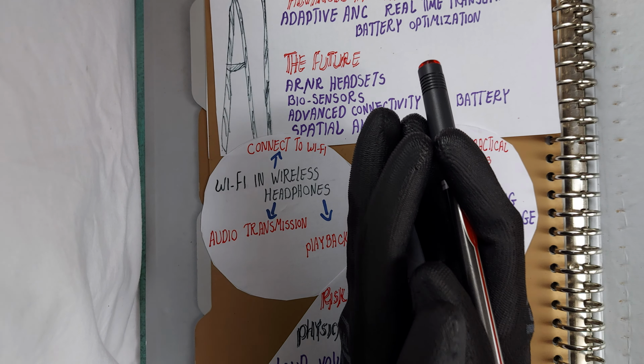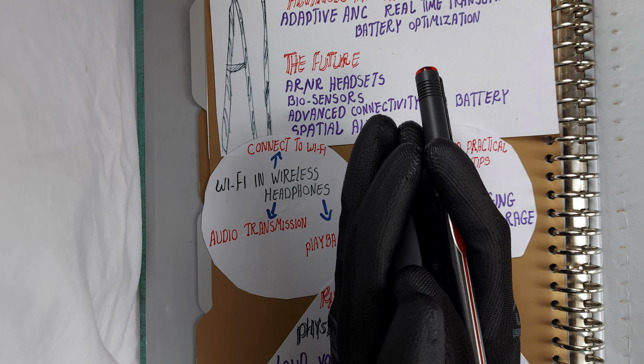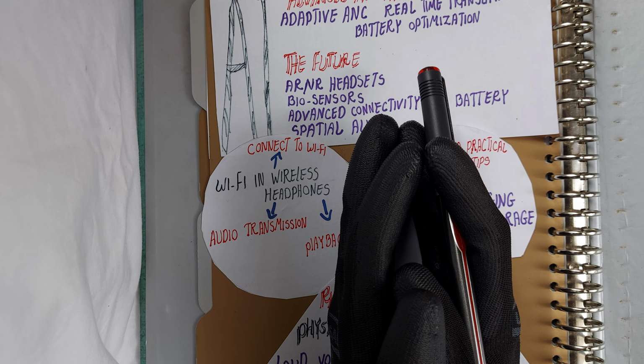Why Wi-Fi? Higher audio fidelity than Bluetooth. Greater range covering the entire home. For example, Sonos Ace connects via Wi-Fi to your soundbar, delivering Dolby Atmos audio like a cinema headset. Okay, and some gaming headsets use similar 2.4 GHz tech to achieve ultra-low latency.